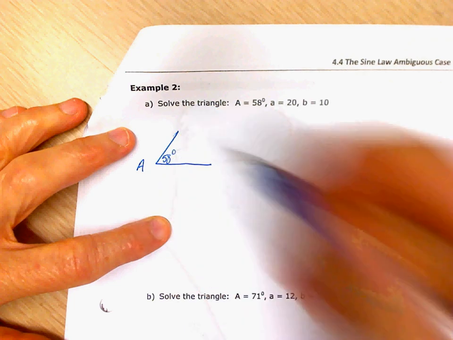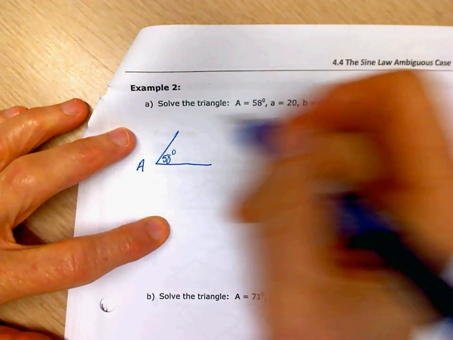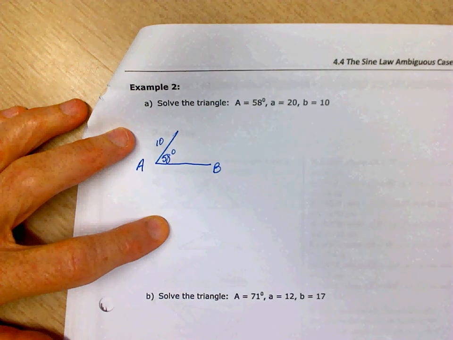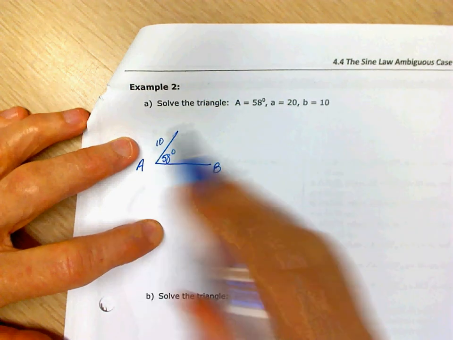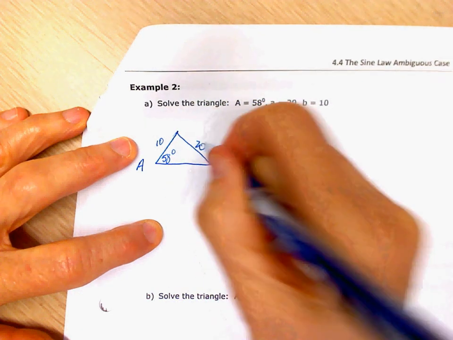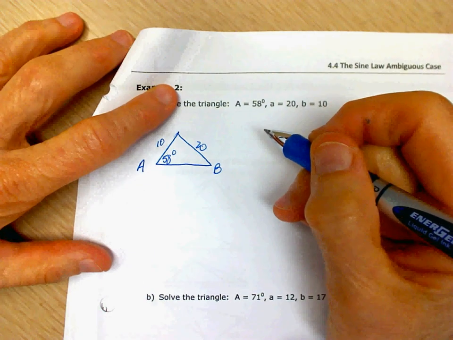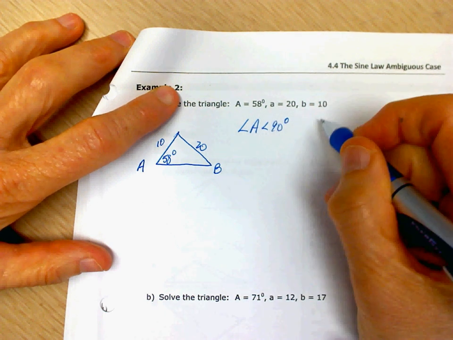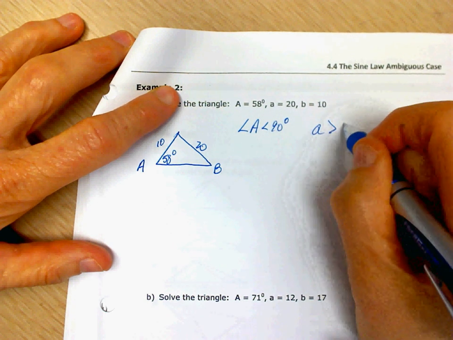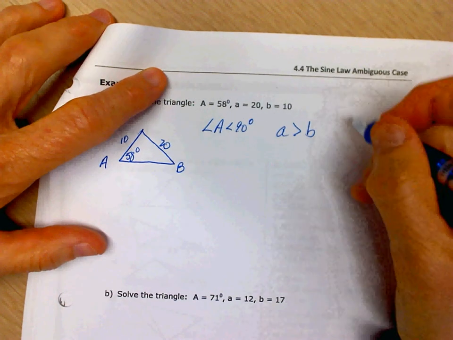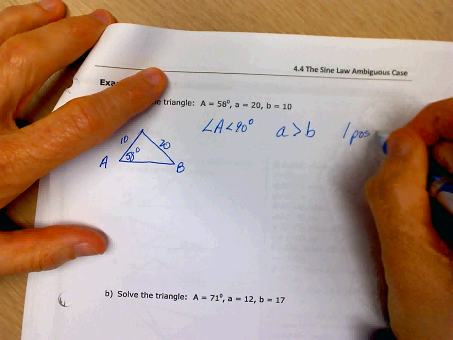You know b equals 10, so little b must be there, side b is opposite angle B. a is 20. So you know angle A is less than 90 degrees, and you also know a is greater than b. So how many triangles are possible? One possible triangle. That means there is one solution.